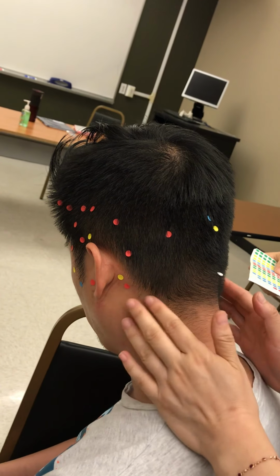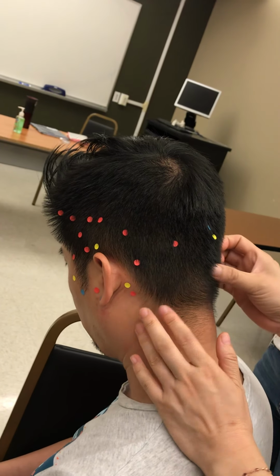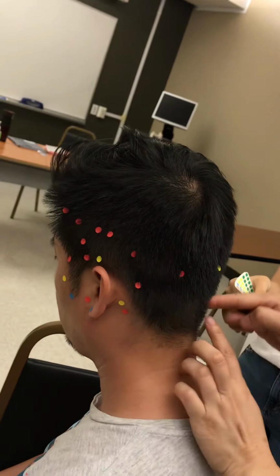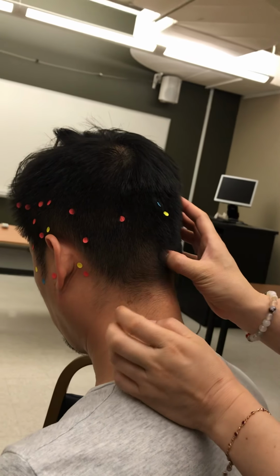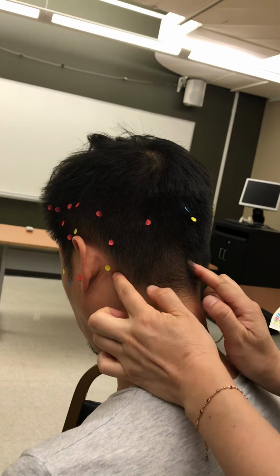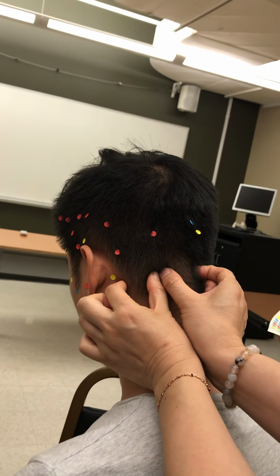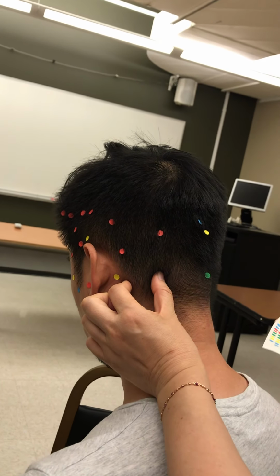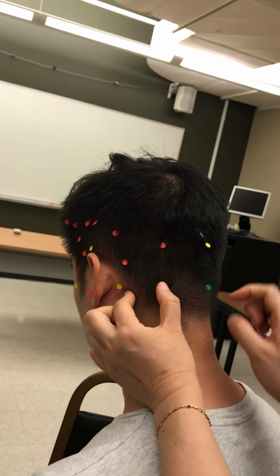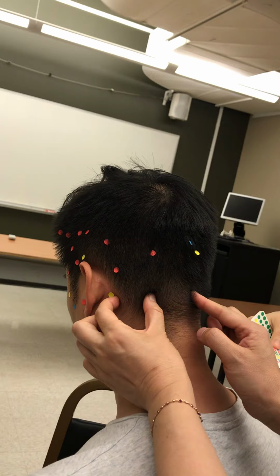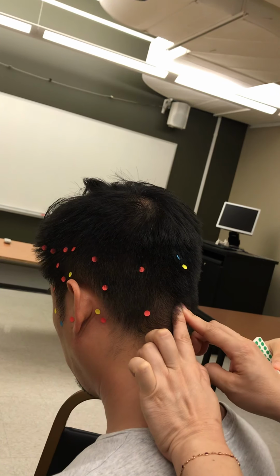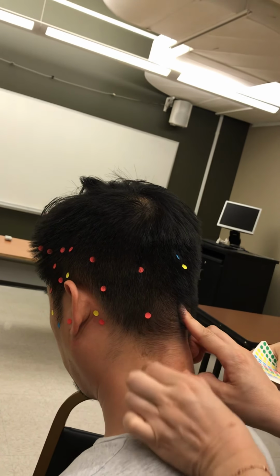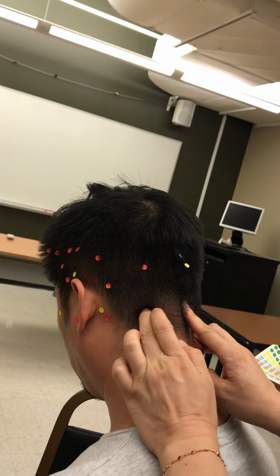Then the 20. 20 will have several ways to locate. First, you find DU 16. Then from DU 16 to GB 12, find the middle point. So this is one way. You find the middle point between DU 16 and GB 12. Or you push from DU 16 past the trapezius. This is the trapezius. Past the trapezius into the depression.